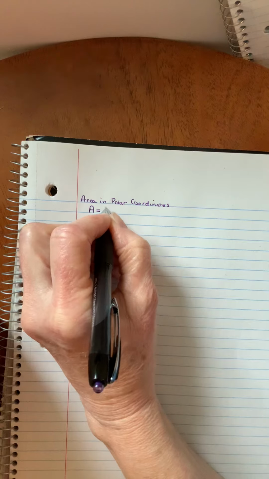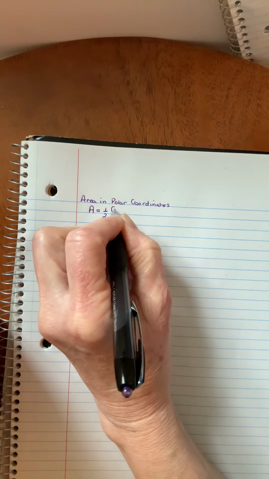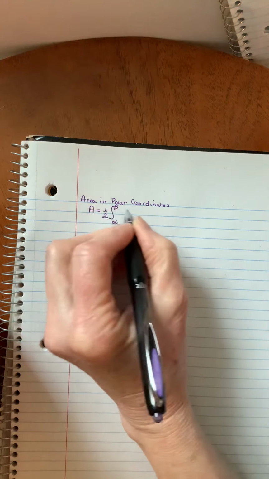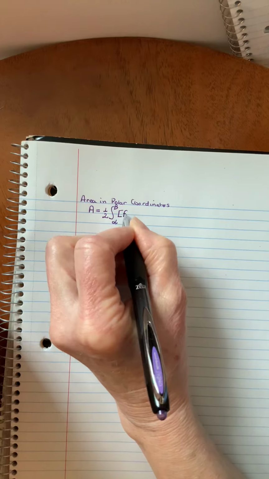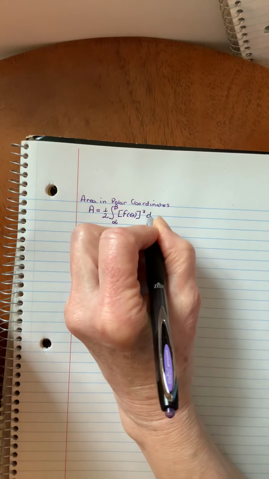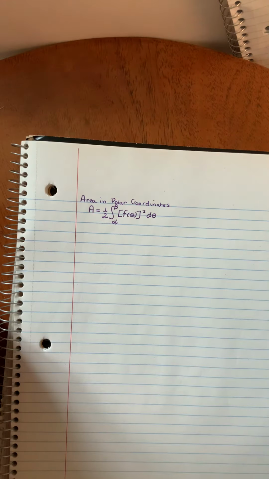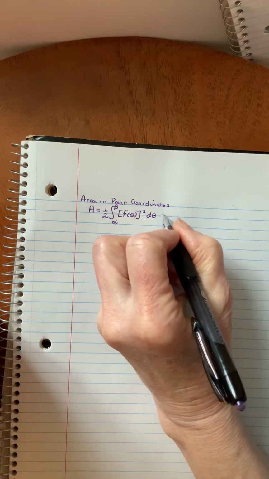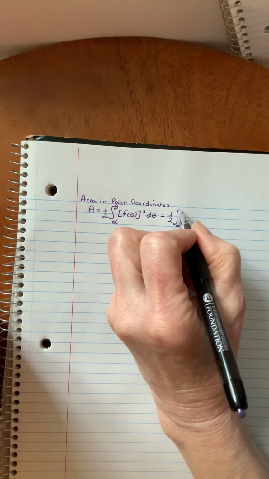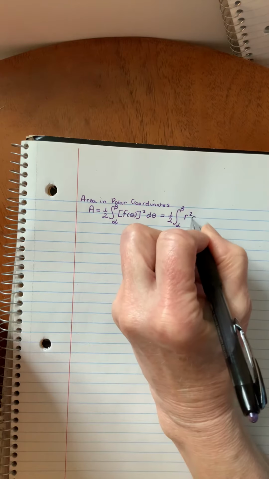So area is defined as 1/2 times the integral, and a lot of times they put alpha and beta here. This is angle alpha, angle beta. And we put our polar function, f of theta, and we square it, d theta. So it's kind of like the area of a sector. Once in a while, this is described instead with just r, because r equals f of theta, so r squared d theta.